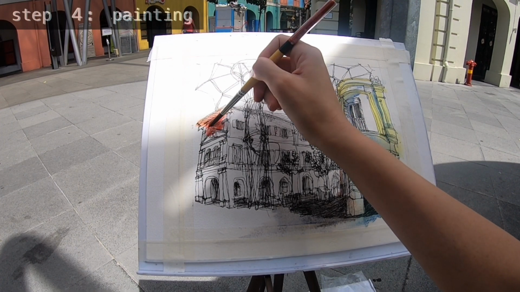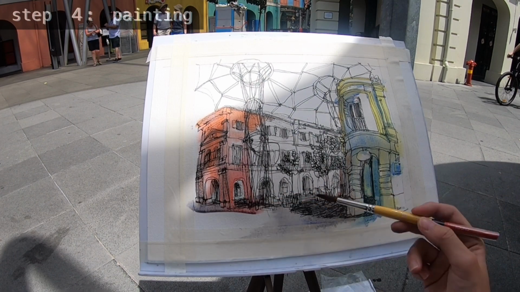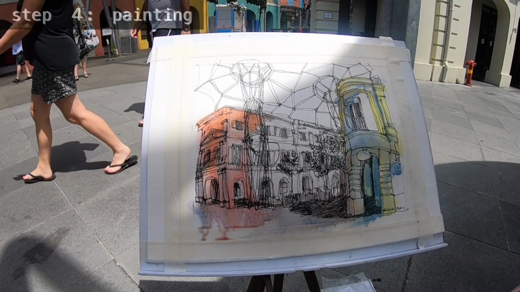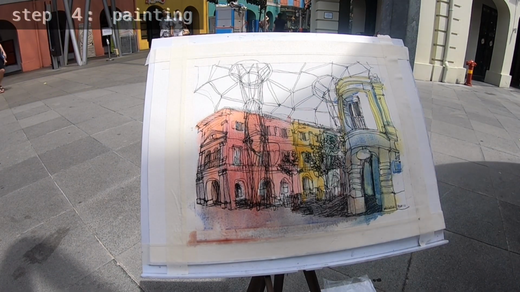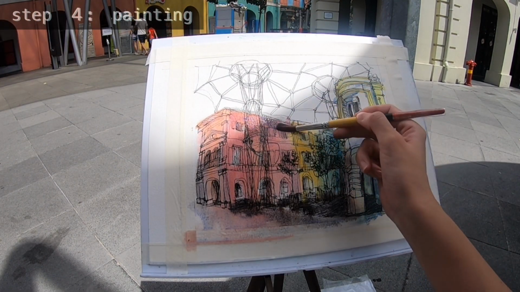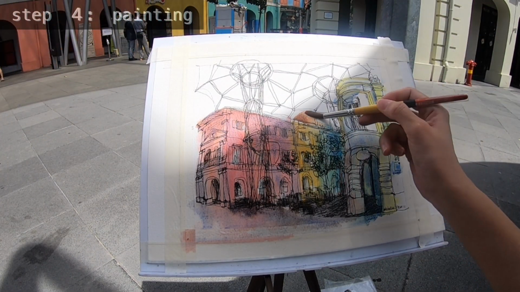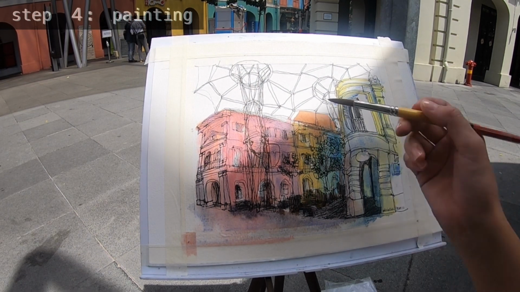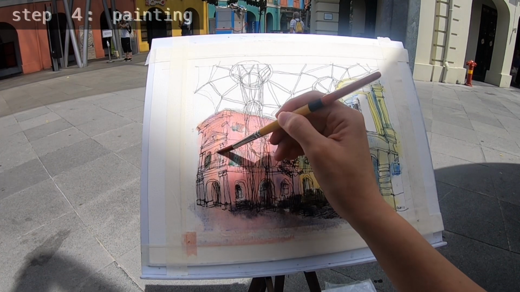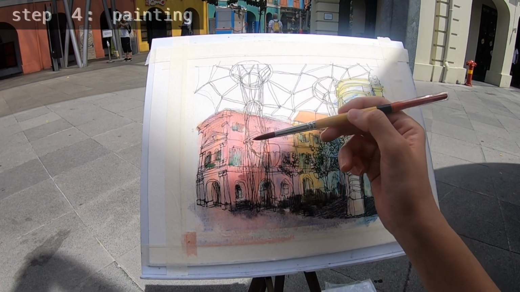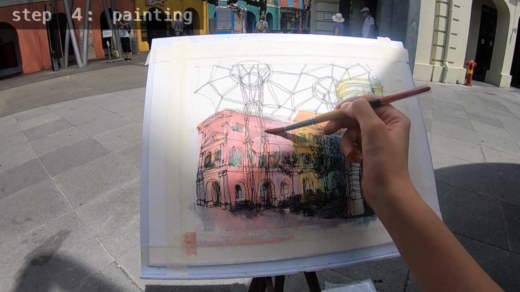I want to use the magenta for this part of the building. I had a lot of fun painting this part of the building because it's so colorful. Adding some shadows with the blue. Paint the Liangcourt building, which is in the background. While waiting for this to dry, I'm going to start just adding some accent. We just need a gesture, just to show that these windows are green. Really, that's all.